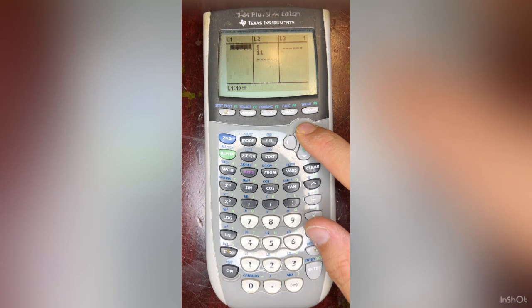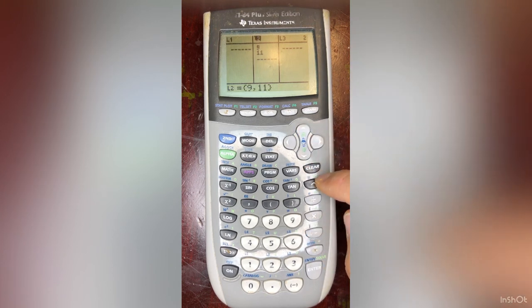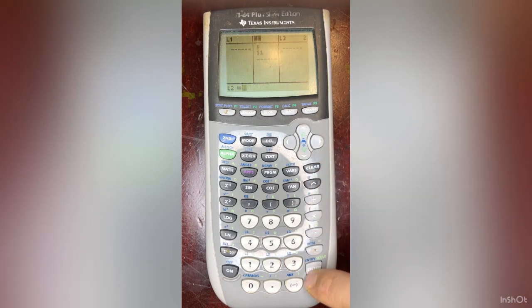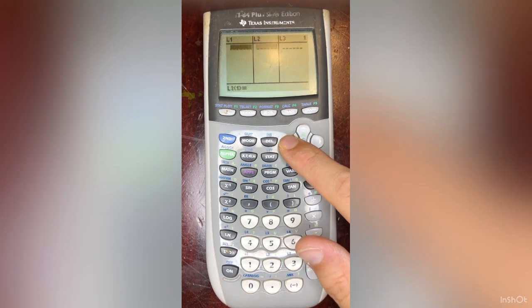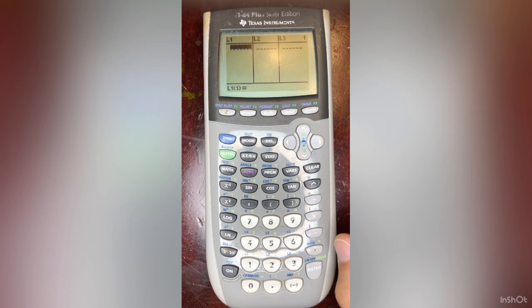And in this case, we're going to use L1. Those are going to be all of our X values. And the same with L2, clear out anything that's in there. So it should start off with a blank slate here. So you have L1 values and L2 values. And for all the L1 values, we'll enter our X values.